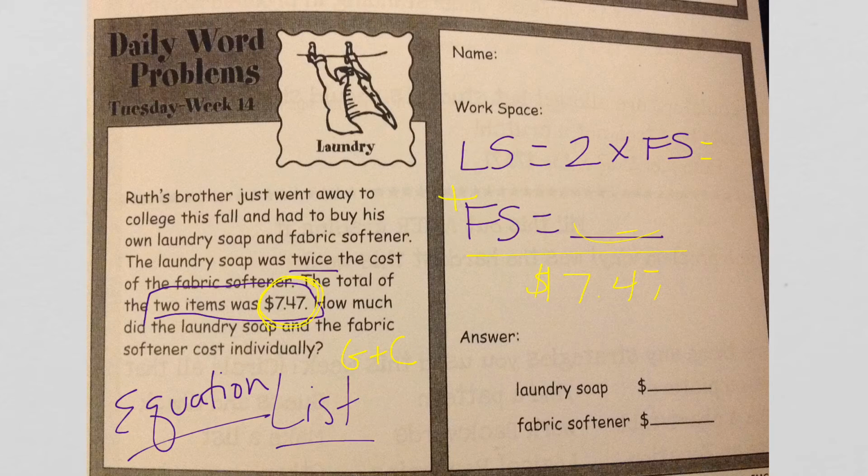Let's say that my fabric softener was $2. Okay, well, if my fabric softener was $2, that means my laundry soap is twice that. So that's $4. $4 plus $2 is $6. Now that's too low. It has to equal $7.47. You know what that means? Let's erase again. All right, guessing and I'm checking.